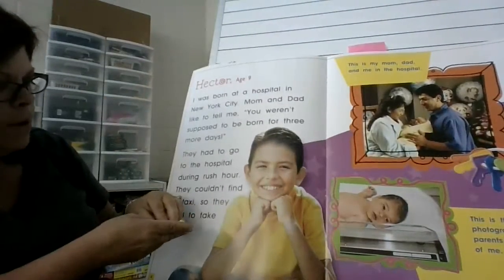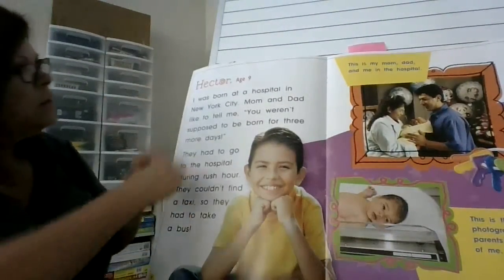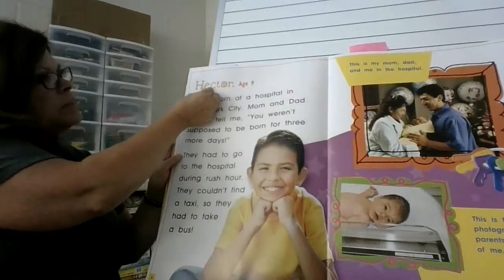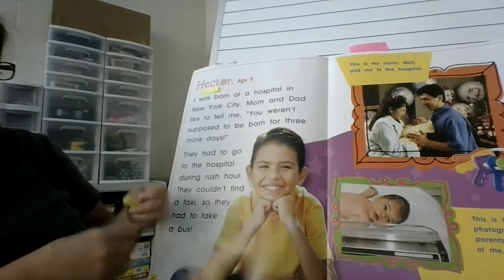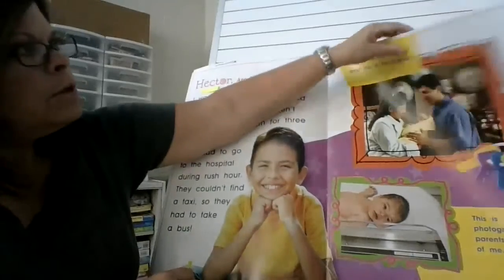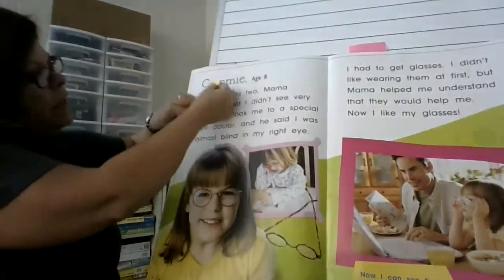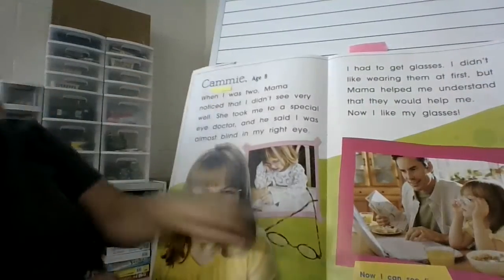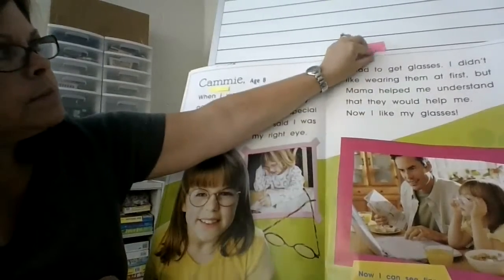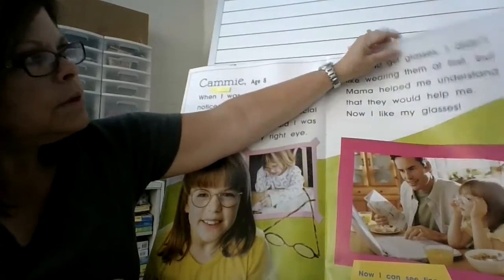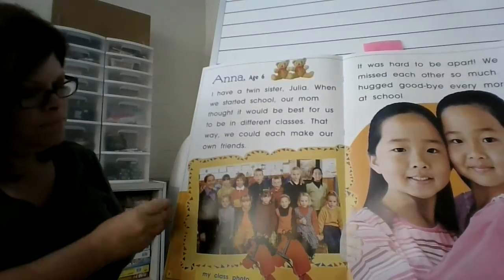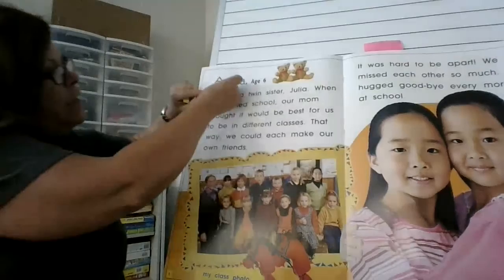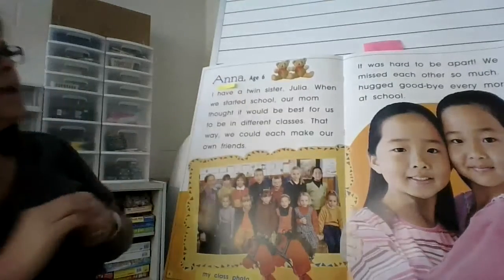When we read about Hector, that was a heading. Then when we read about Cammie, that was a heading. Can you figure out the heading on this page? I hope you're pointing to Anna because that's the heading of the page.